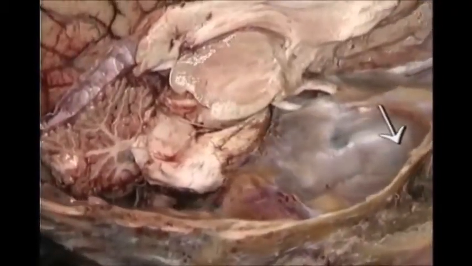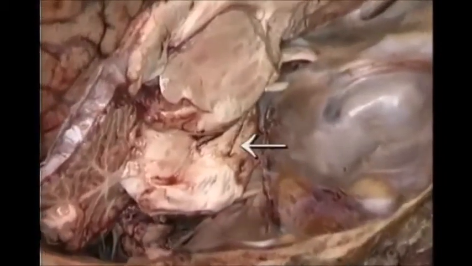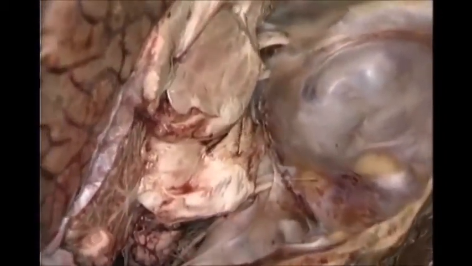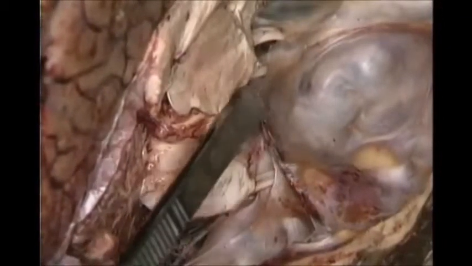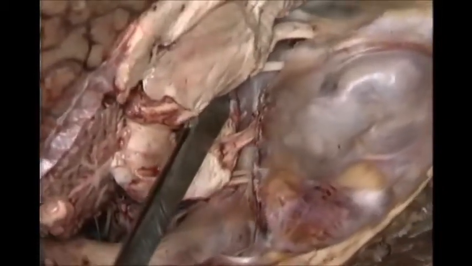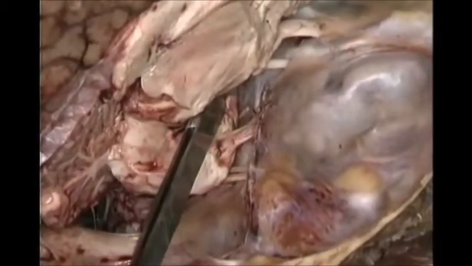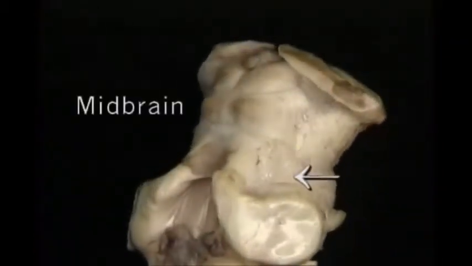Here's the middle cranial fossa, here's the petrous temporal bone, here's the pons. Here are the facial and vestibulocochlear nerves together. Here's the trigeminal nerve, here's the abducent nerve. The part of the brainstem above the pons is the midbrain.